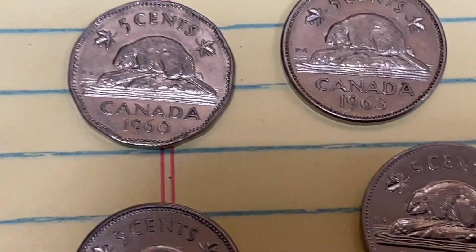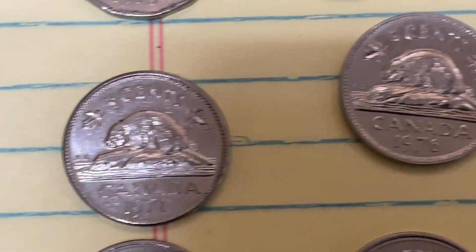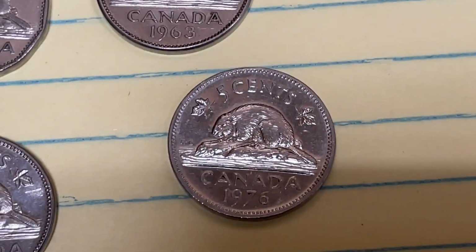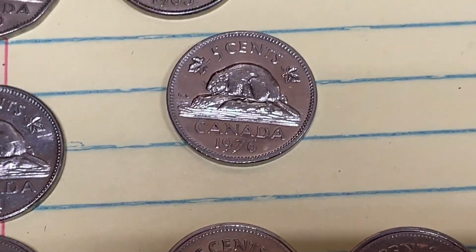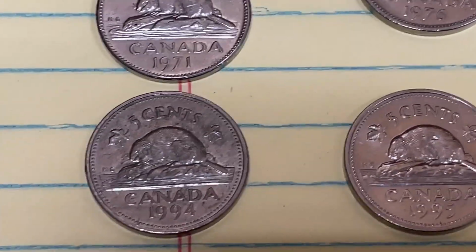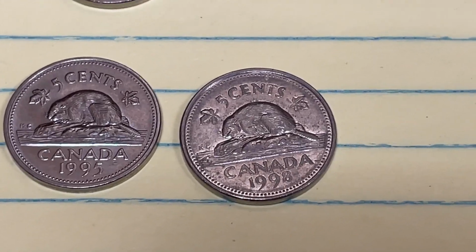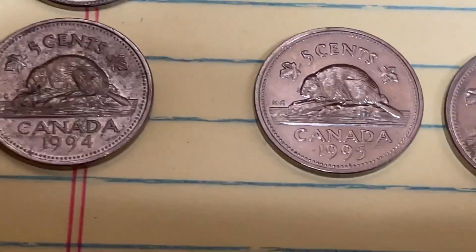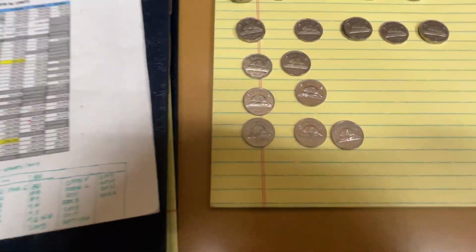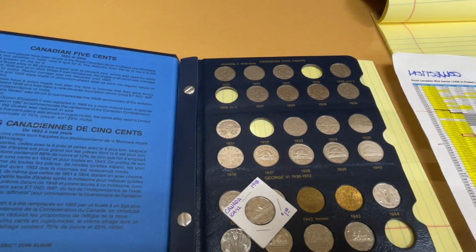And then we go down to 1971, 1976, and then 1994, 1995, 1998. So yeah, those were the loose ones. Okay, so let's get started.